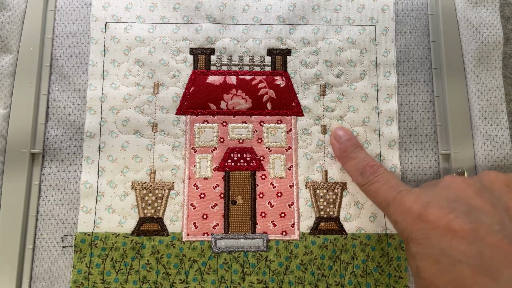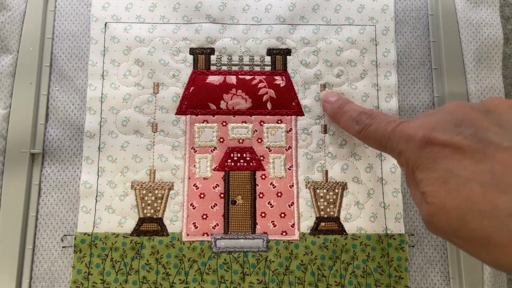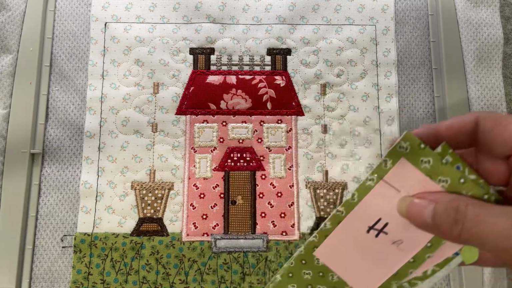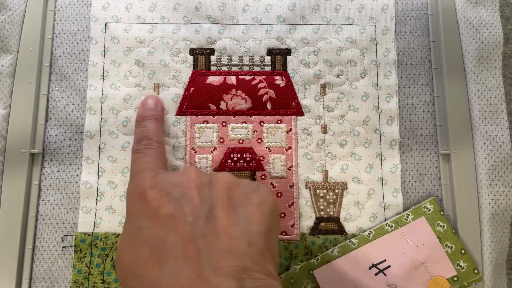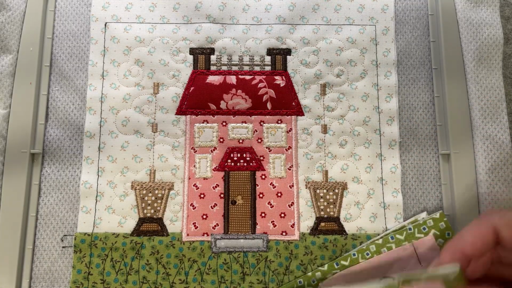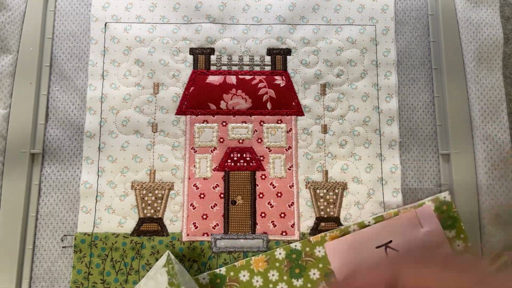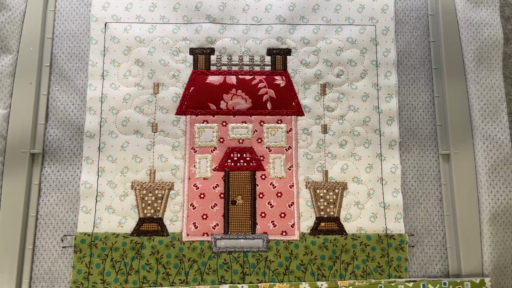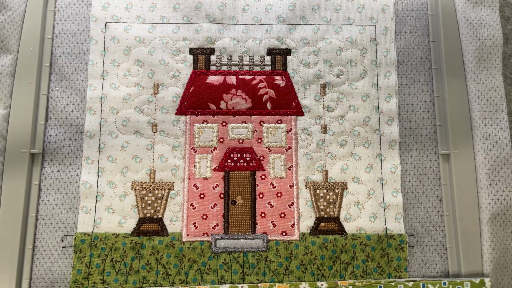The last thing for this block is the topiary trees. Now there are 3 little balls for each of the topiaries, and I have 3 fabrics. So the top, smaller, will be one fabric, the middle will be another fabric, and the bottom will be a different fabric. Now it will do, of course, both tops, both middles and both bottoms together.